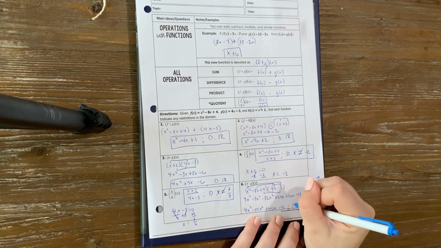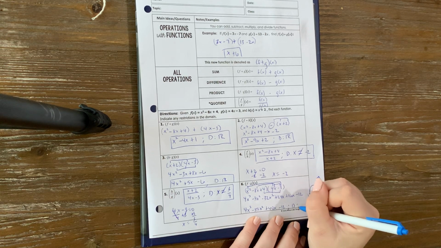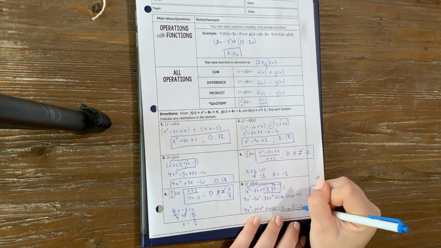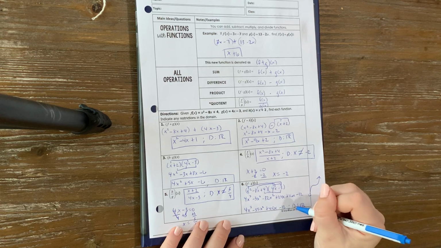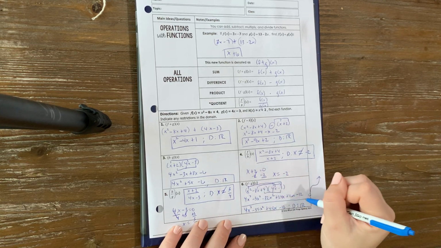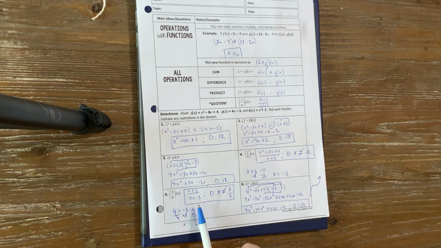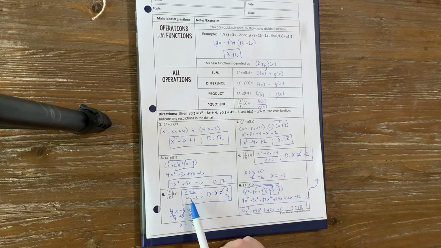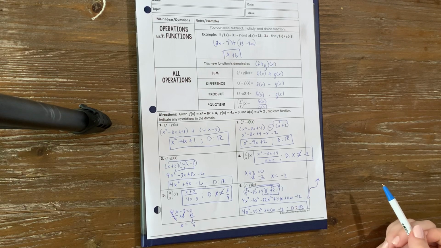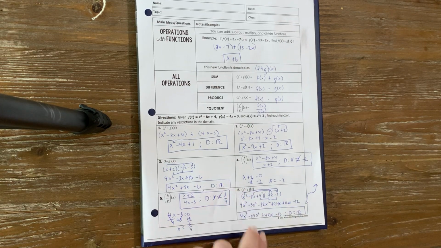So we say D, and then it's all real numbers. And that's our answer. Okay, so pretty much it's always going to be all real numbers unless you have a rational function like this and you take the denominator and set it equal to 0 and solve. Okay, let's flip over to the other side.